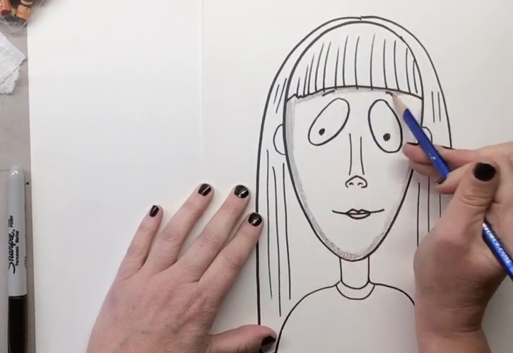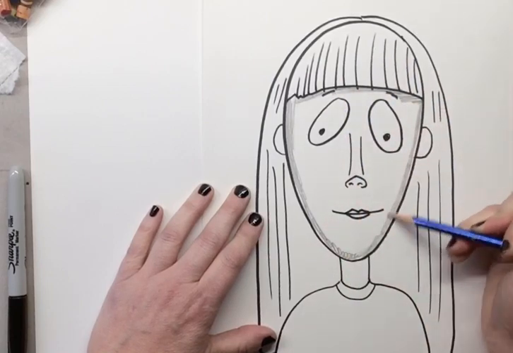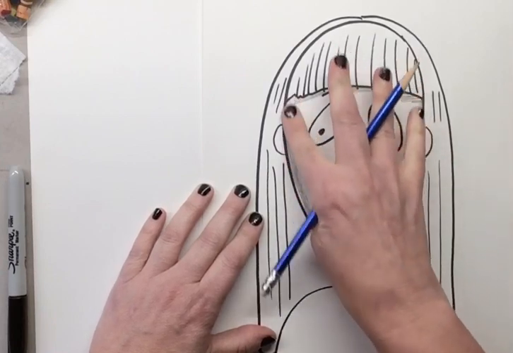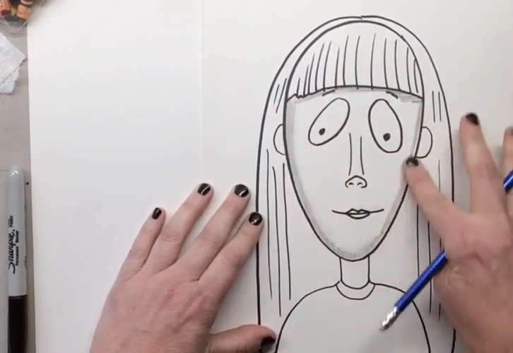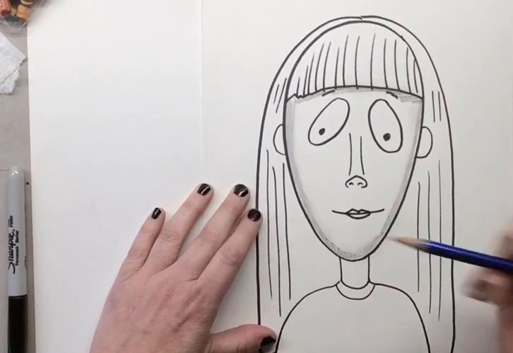And like I said, you can make this the Mona Lisa. You could make it, if you wanted to, any of the fairy tales. So you can make it Snow White. You can make it whatever you feel like.